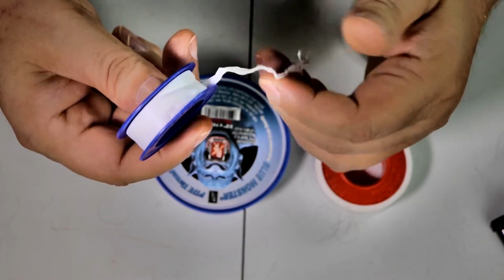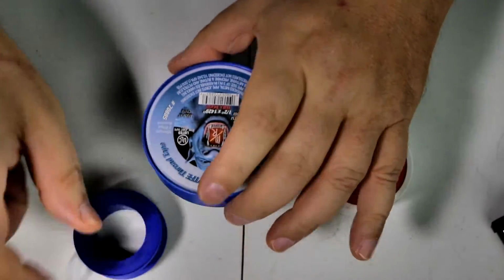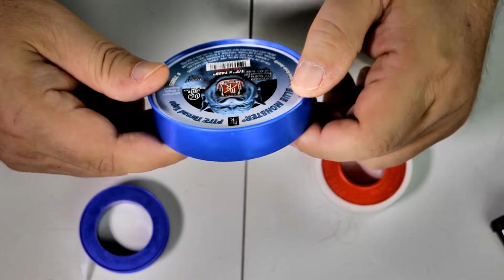So I'm going to load this into ColorDirector, and I'm actually going to fix this with a couple clicks of a button. Let's get started.